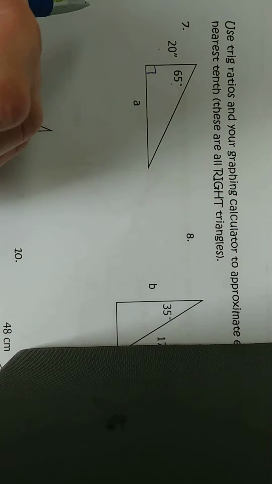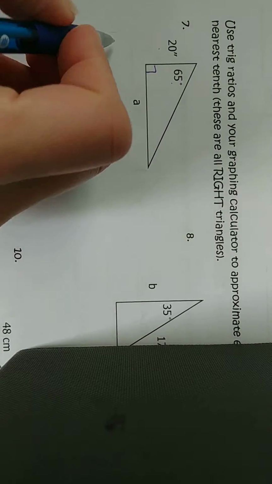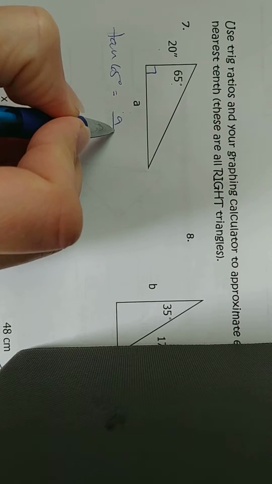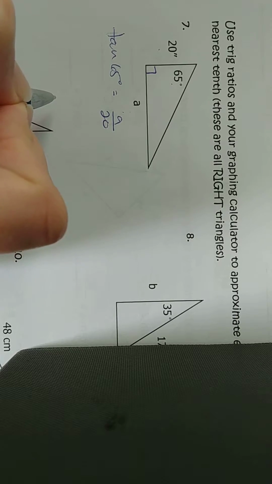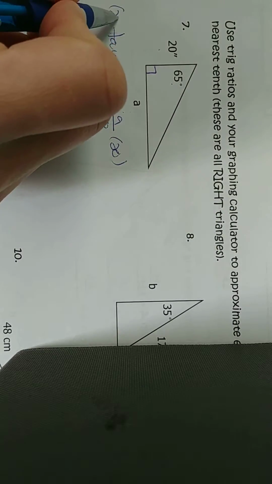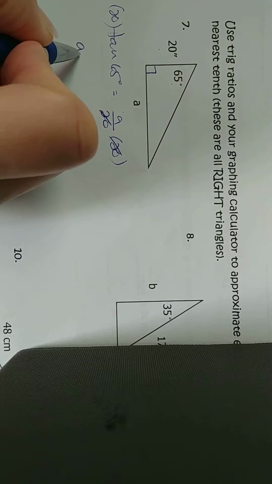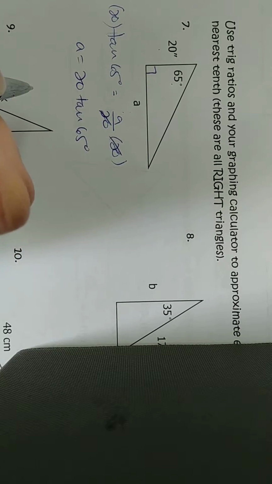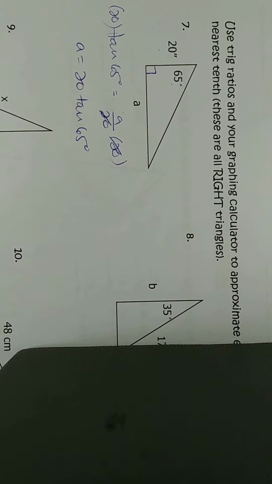So I can use that to write a little equation that says tangent of 65 degrees is opposite A over adjacent, 20. And now if I want to get A alone, I multiply both sides by 20. These cancel and I get A is 20 times tangent 65 degrees. And then I can use a calculator to approximate that value.